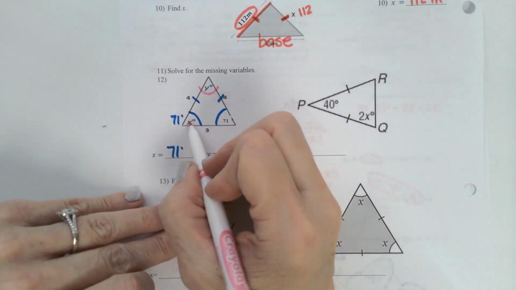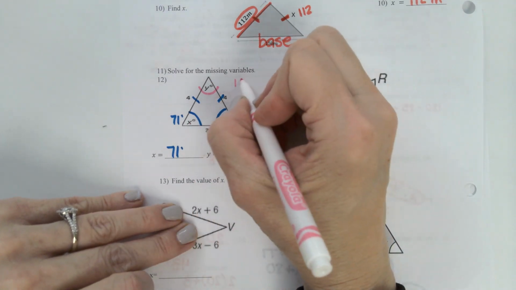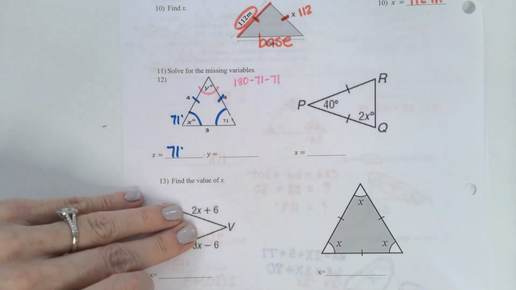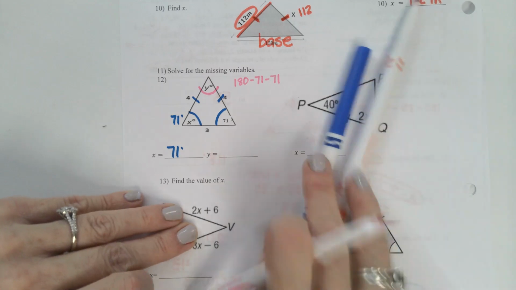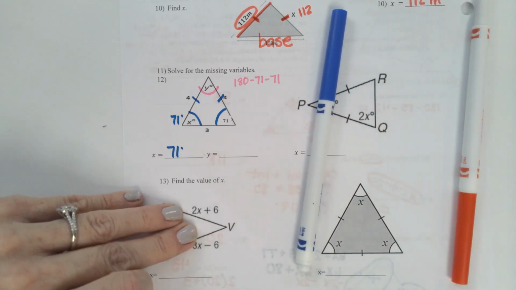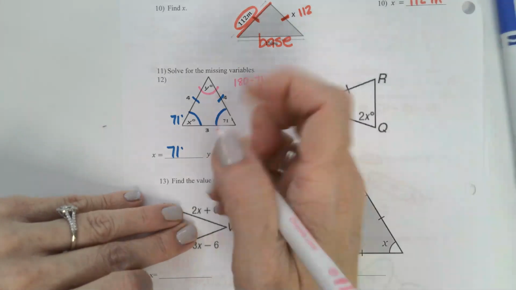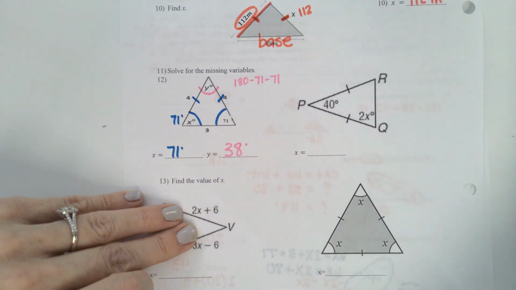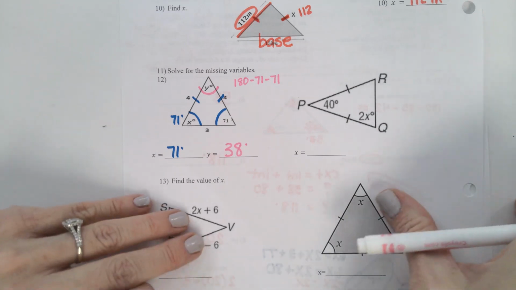So I have a 71 and a 71. So 180 minus 71 again. 180 minus the two 71s. And I get 38. Okay? And all of these angles are acute, so that makes sense that all of the numbers are acute.